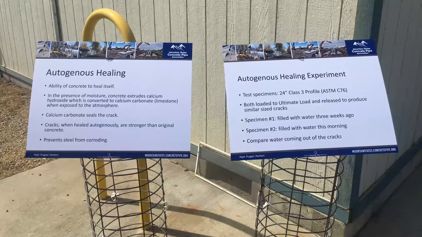Okay. So this is an experiment that we did when I was the director of the Mountain States Concrete Pipe Association. This would have been about 2018 when we did this experiment. So what we did was we took a 24-inch class 3 pipe and we loaded it to ultimate load, and then we released it to produce the cracks.